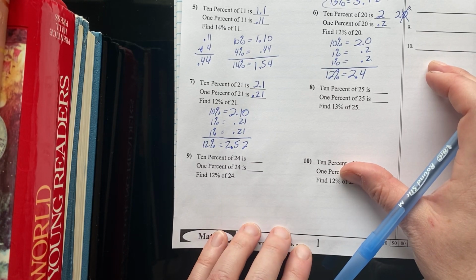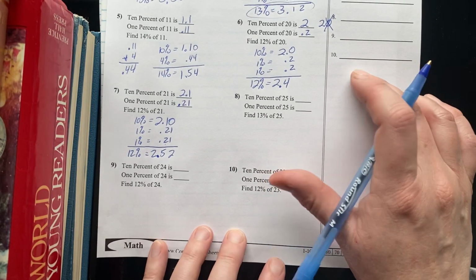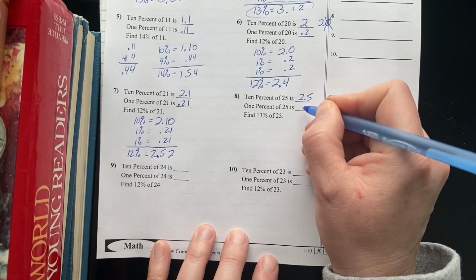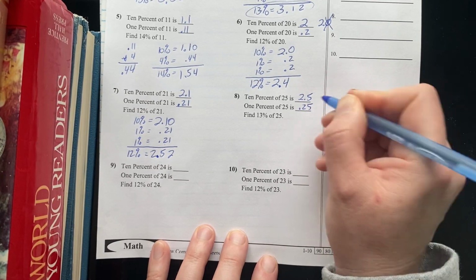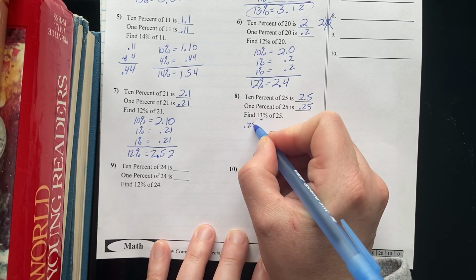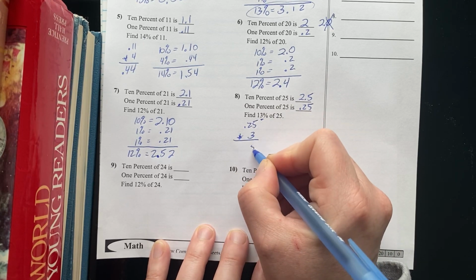Next. Okay. 25. 10% of 25 is 2 5/10. 1% of 25 is 25/100. I'm going to do the multiplication method here. So I'm going to take 25/100, which is 1%. I'm going to multiply it by 3 to get 3%.